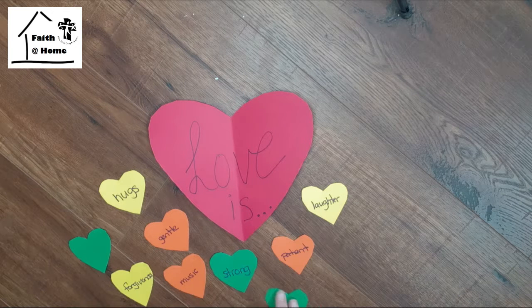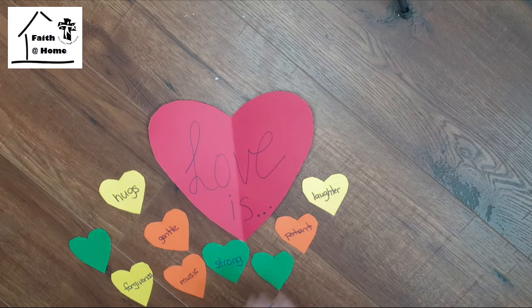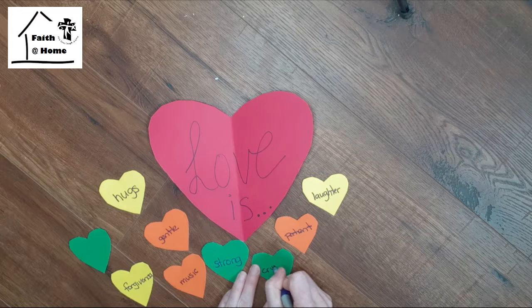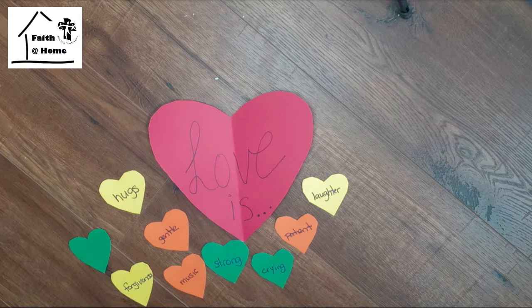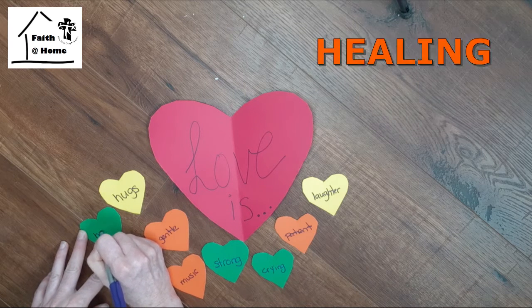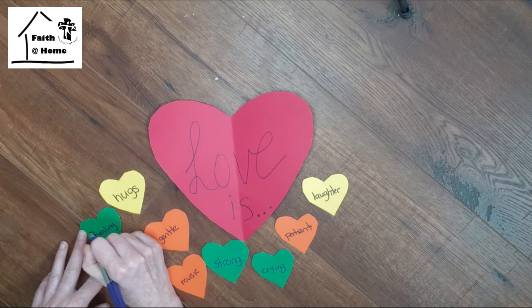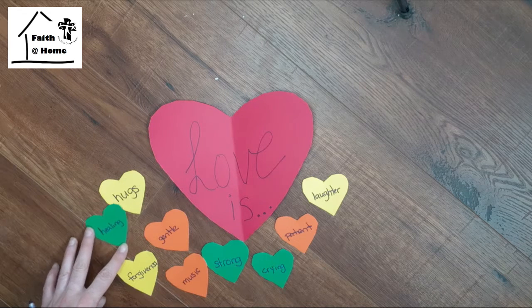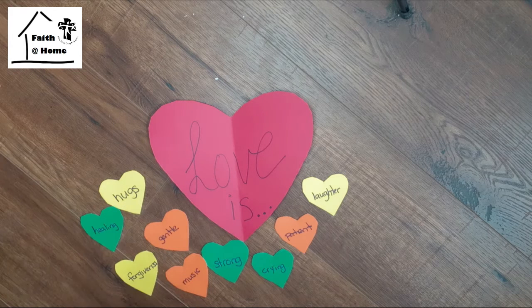And sometimes love can also make us cry, can't it? So love can be crying. Maybe love is crying with somebody else when they're feeling sad. Do you know what else love is? I think love to me is healing. When we're feeling bad or sad or mad, love can be healing. It can help us through those hard times. Well, that's 9. I wonder though, did you find other words to describe love?